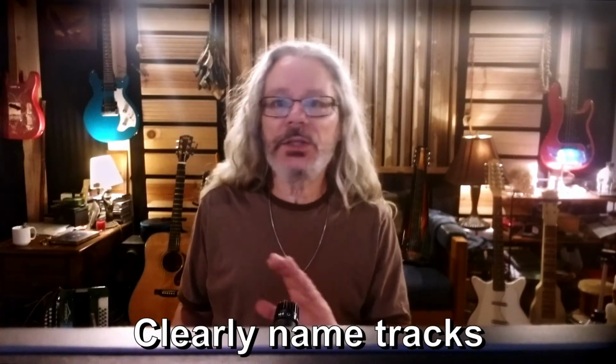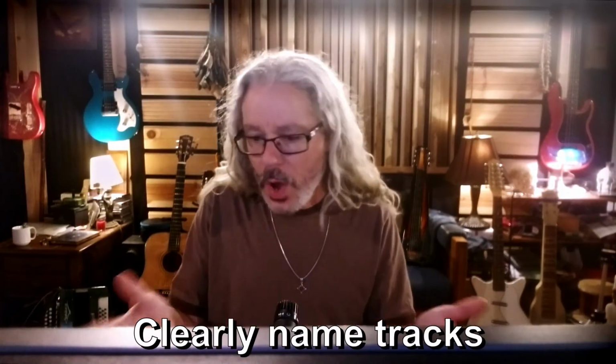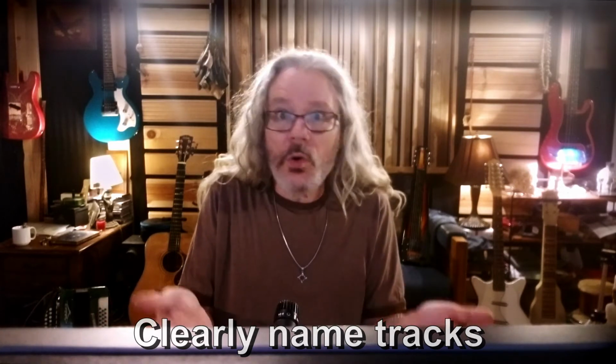Also, make sure to clearly name your tracks. Make it easy for me to figure out what's going on. You don't want something saying vocal 1, vocal 2, vocal 3, and maybe one's a lead vocal and one's a double. How do I know? Name the lead vocal, lead vocal. Name the double, double. With guitars, keyboards, stuff like that, be very specific. Like if one guitar is supposed to be like a main part, call it main guitar. Don't leave any ambiguity whatsoever about what I'm looking at.